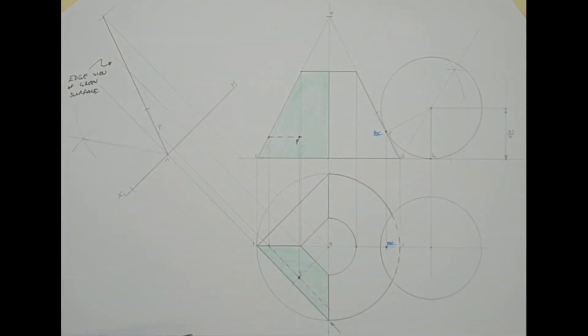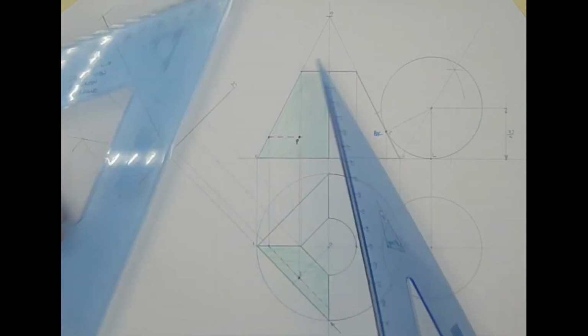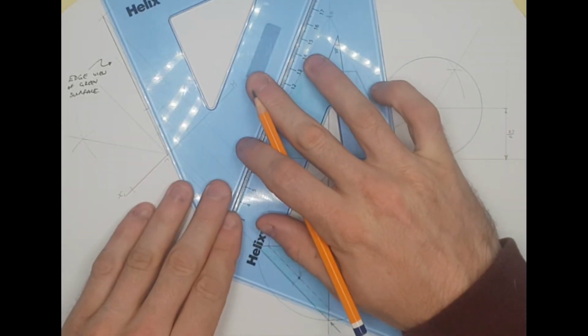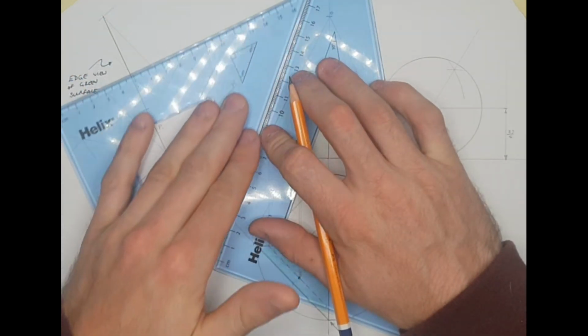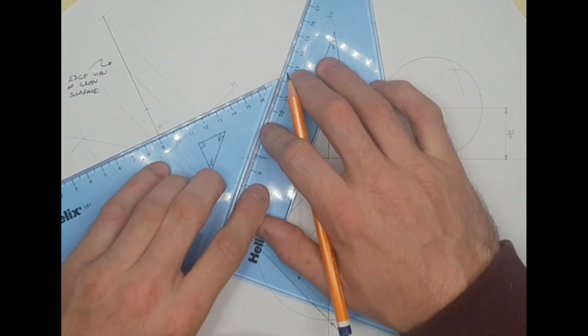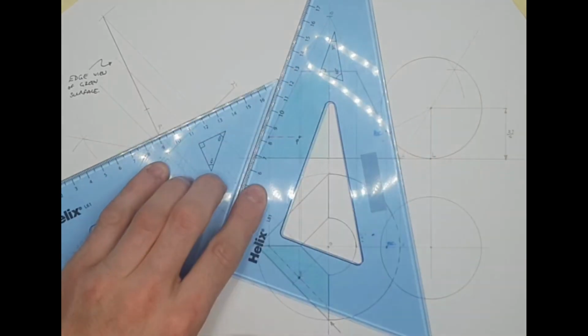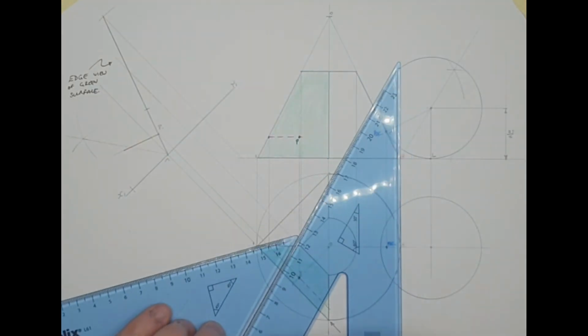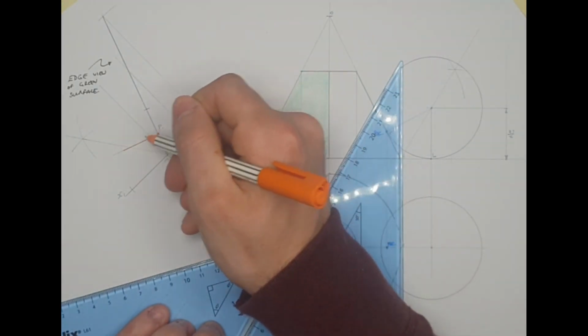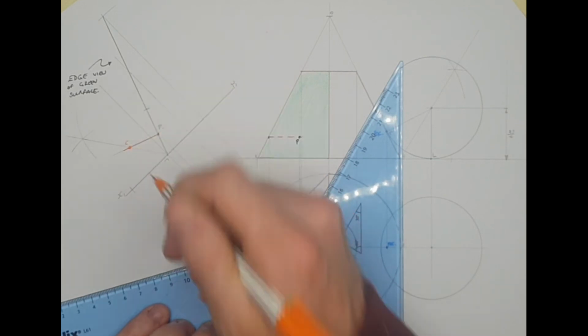And the second thing, just like I did over here on this side, I'm going to set the angle of the edge view, and I'm going to slide out, hit point P, and go for a normal. So, right there, we go normal. That gives me a point of contact and a center.